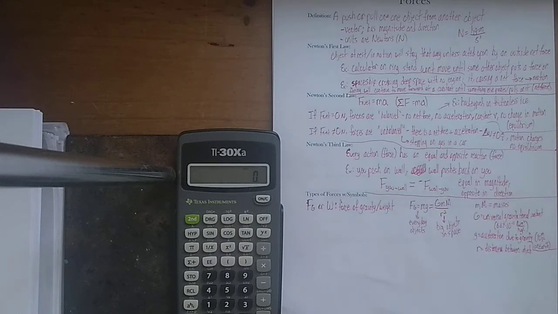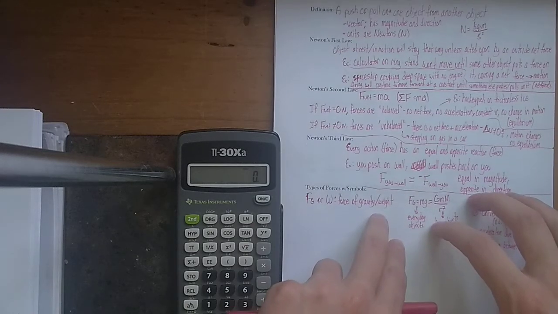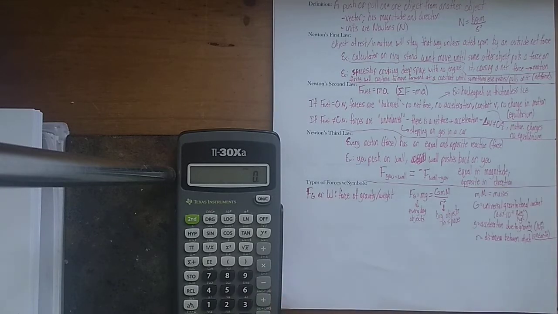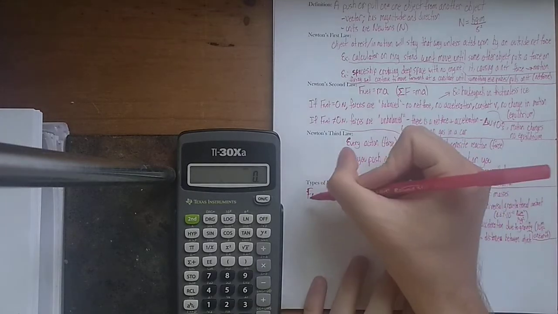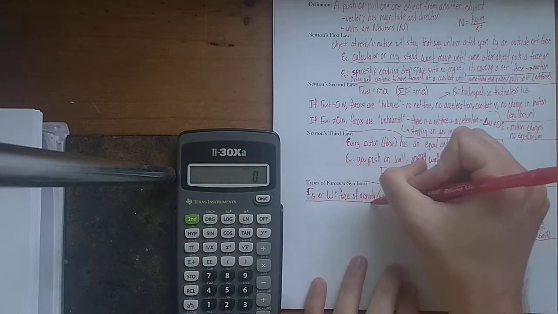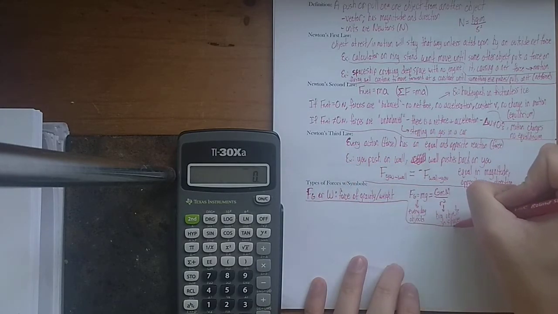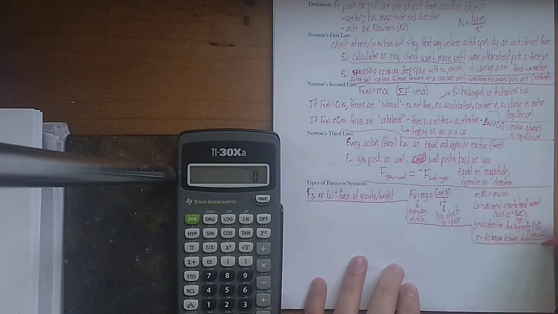Okay, we're back to finish up forces. Just move this up a little bit more. There we go. So far we've talked only about the force of gravity, or weight, they mean the same thing. We've got 5 other forces that I want to talk about before we get into free body diagrams. So, I'm going to just divide this off so that we don't get confused.